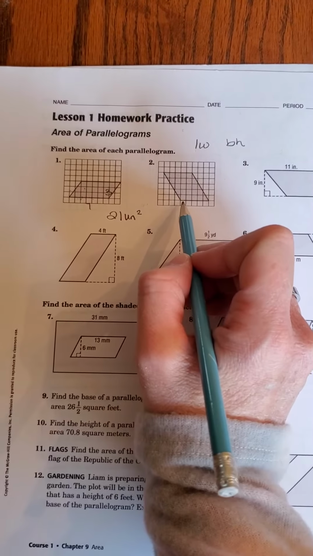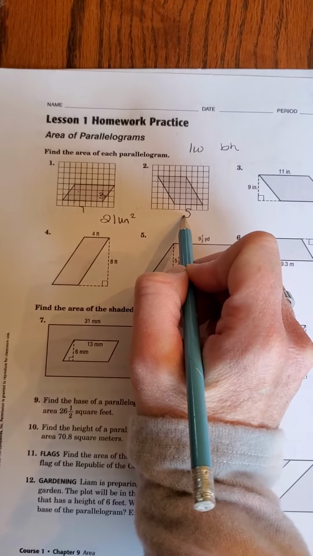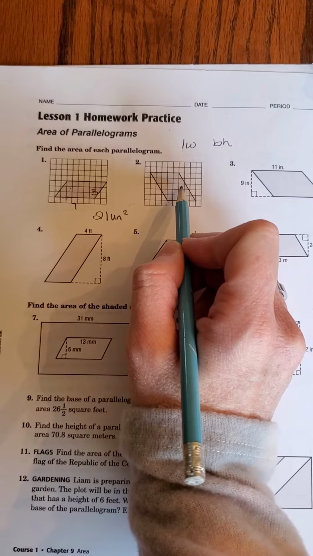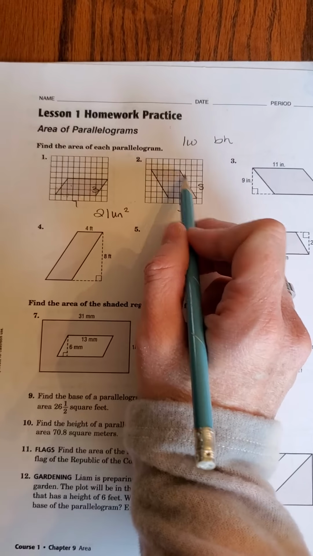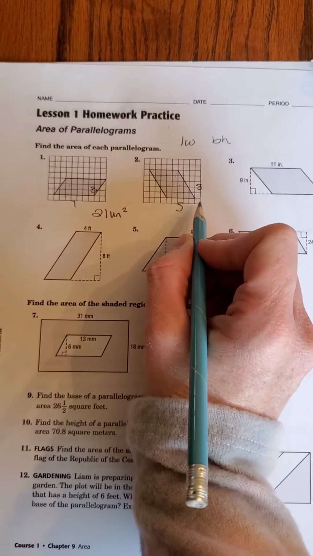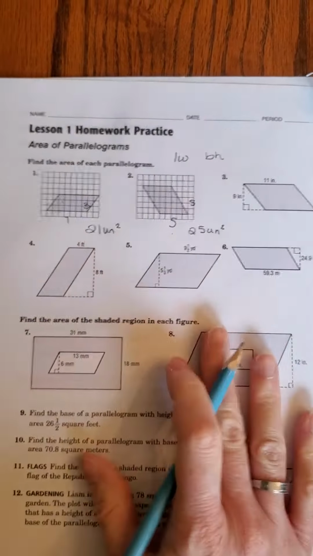So this one, we've got 1, 2, 3, 4, 5. So it is 5 long by 1, 2, 3, 4, 5 tall. Remember, we go from bottom to top. It's not the slanted line. So a 5 by 5, we would have an area of 21 units squared.